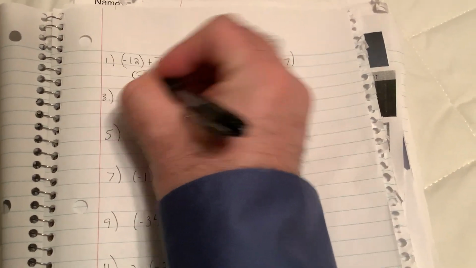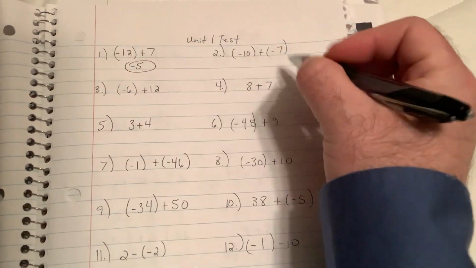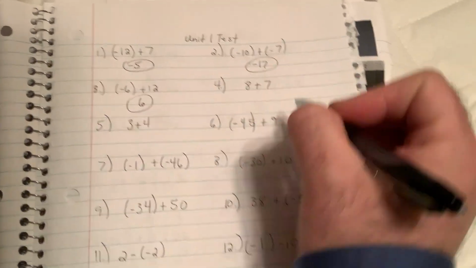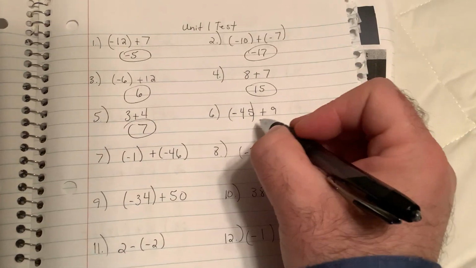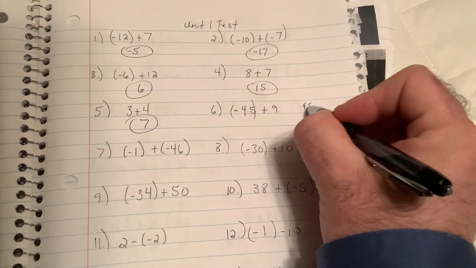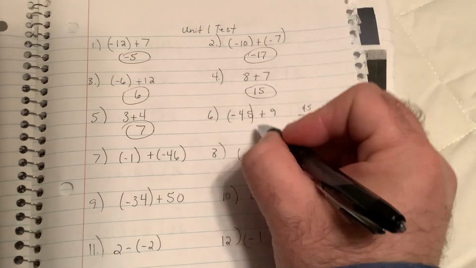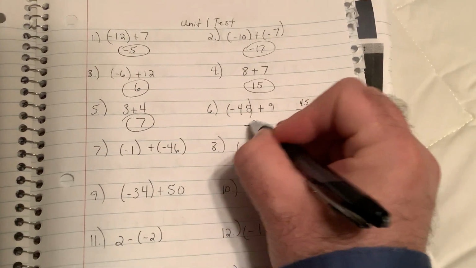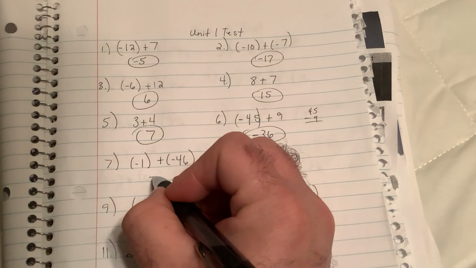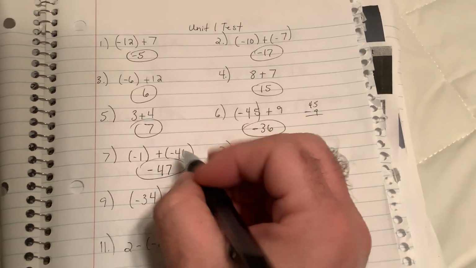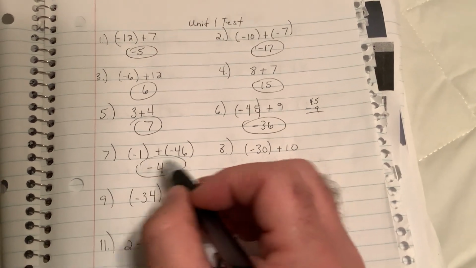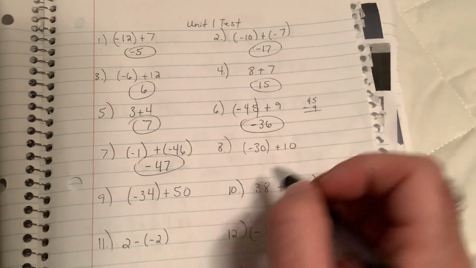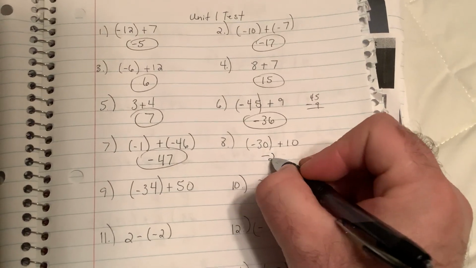So negative 5, negative 17, you combine those, 6, 15, 7, so 45 minus 9 is 36, and the bigger one's negative, so it's negative 36. This is negative 47. I think a few missed this one. Remember, this is plus minus, so this is negative 1 minus 46, which you combine them, you get 47, and it's negative. Okay, this is negative 20.